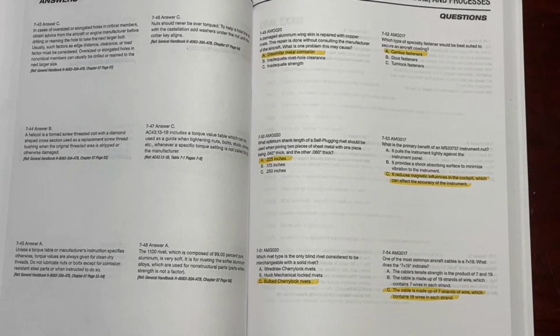Question 750. What optimum shank length of a self-plugging rivet should be used when joining two pieces of sheet metal, with one piece being .040 thick and the other being .060 thick? A. 0.225 inches, B. 1.75 inches, or C. 0.250 inches. Correct answer is A. 0.225 inches.